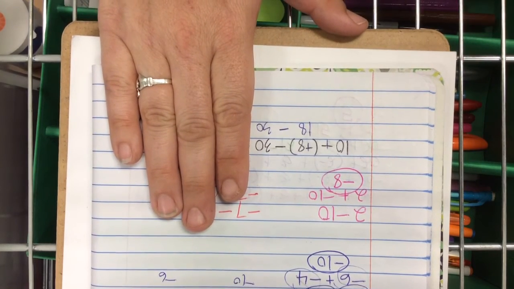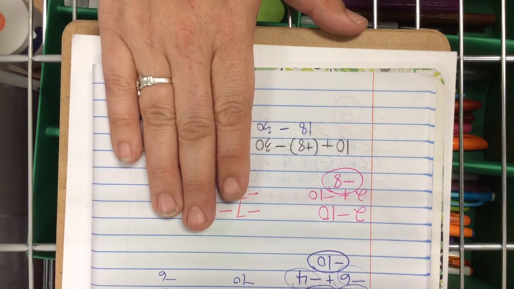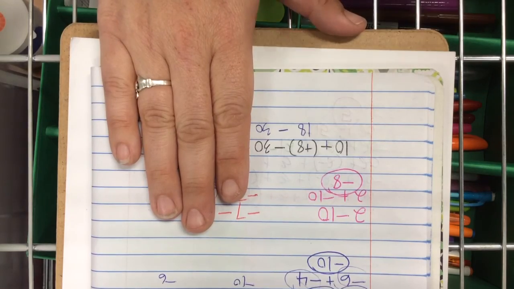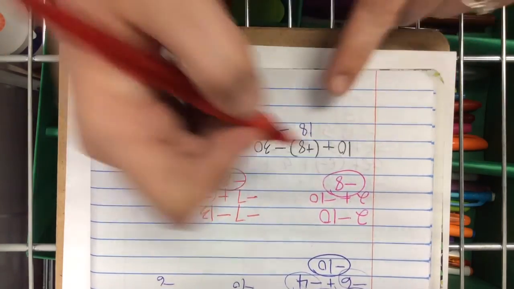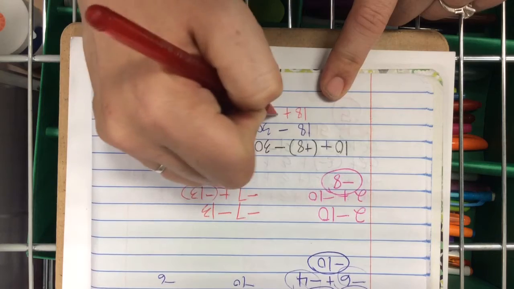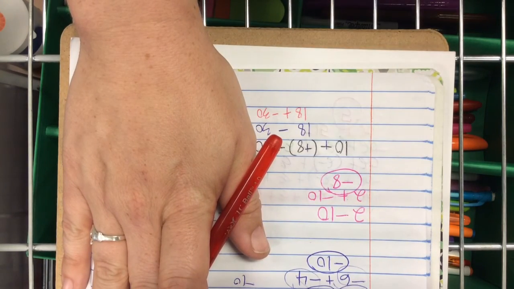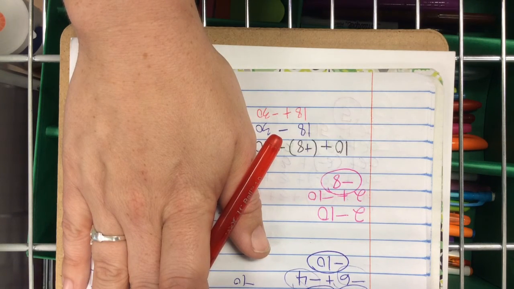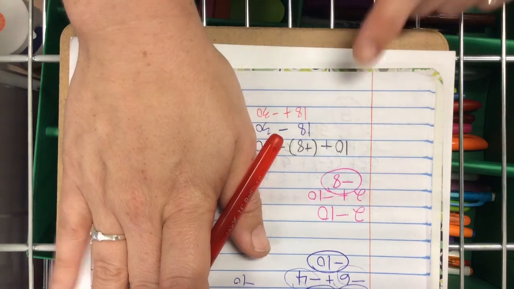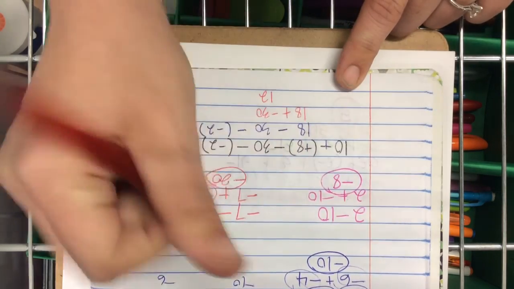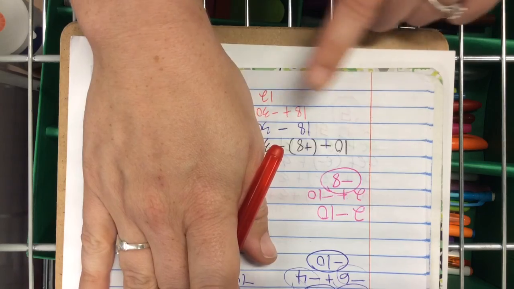Can you do 18 minus 30? No. You can rewrite it. 18 plus negative 30. Are they the same or different? Different. Find the difference. What's 30 minus 18? 12. Greatest distance, so it's negative.